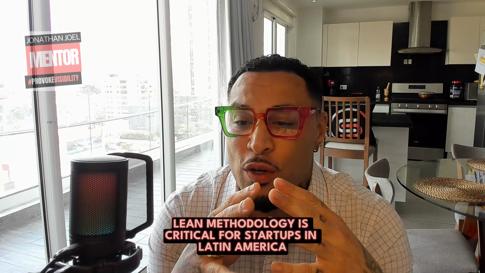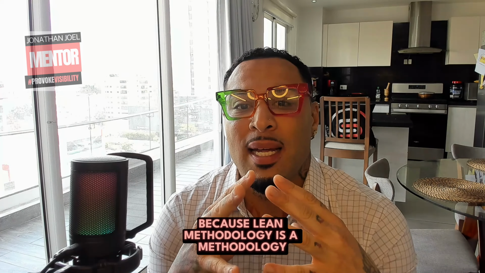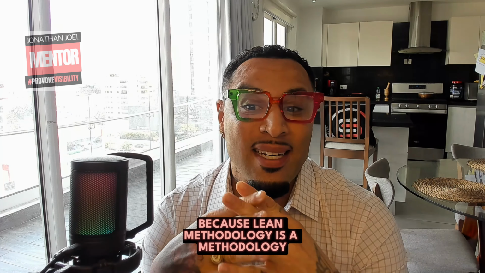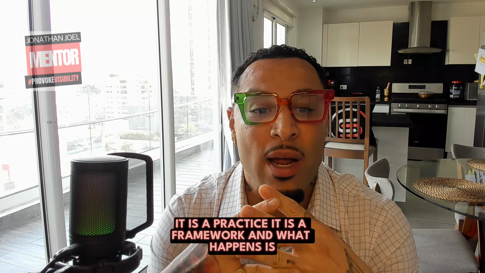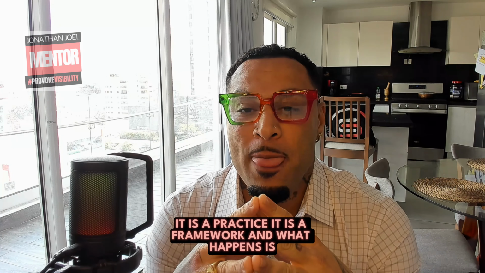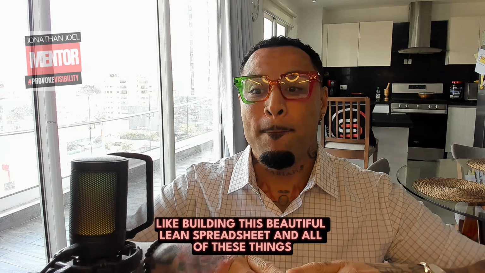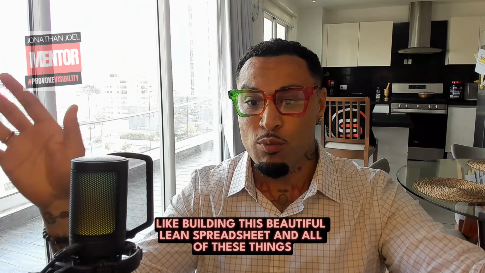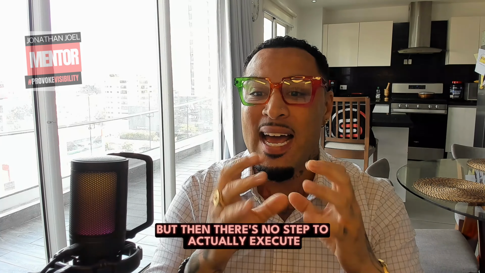Lean methodology is critical for startups in Latin America, and most founders do it wrong because lean methodology is a methodology. It is a theory, it is a philosophy, it is a practice, it is a framework. And what happens is, like a lot of product-focused founders, you spend a lot of time building this beautiful lean spreadsheet and all of these things, but then there's no steps to actually execute.